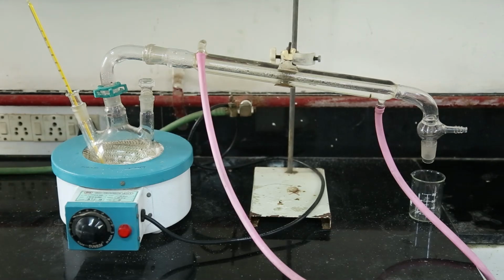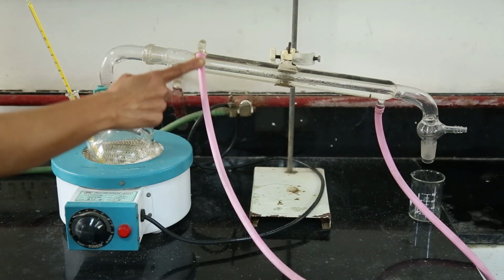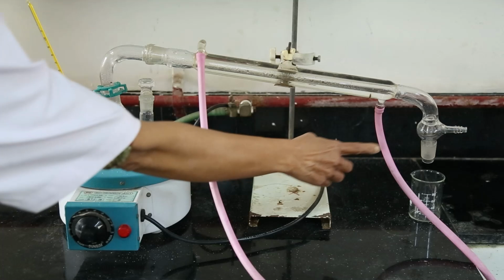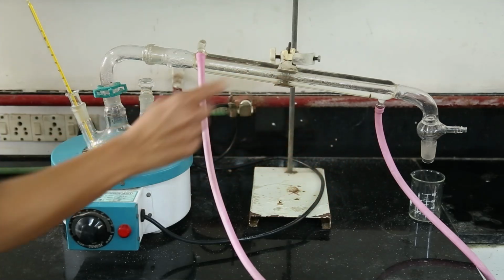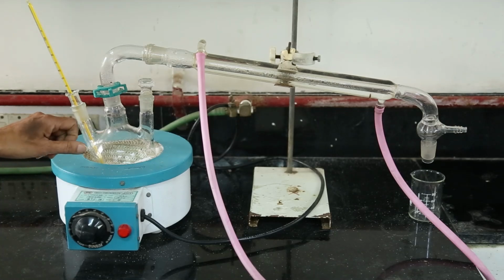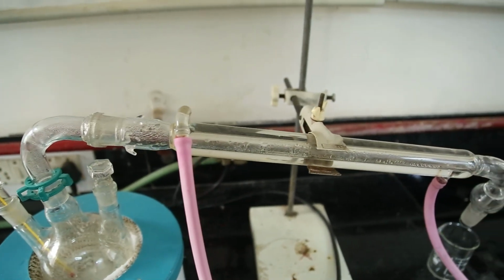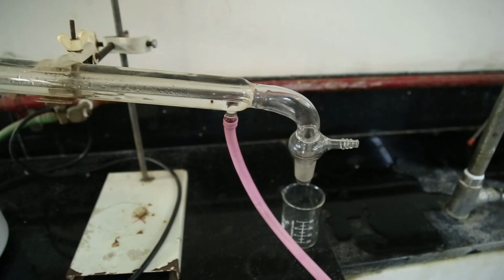This is the unit of distillation. This is the round bottom flask, condenser tube, outlet and inlet, and the beaker where we will collect the pure water. Here I have taken salt water. Salt is solid and water is liquid. This is solid-liquid separation, and we will get the pure liquid, that is water, in that beaker.